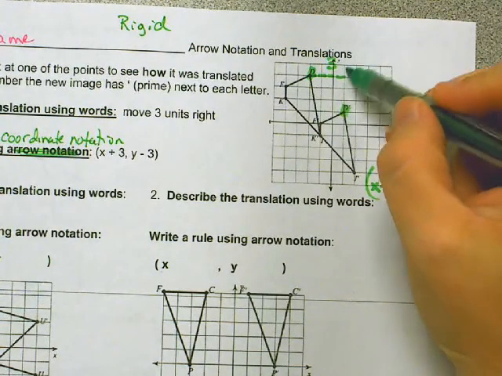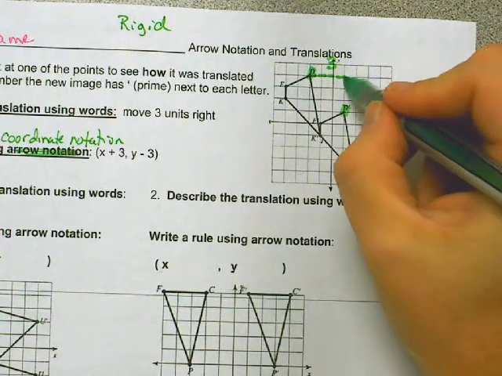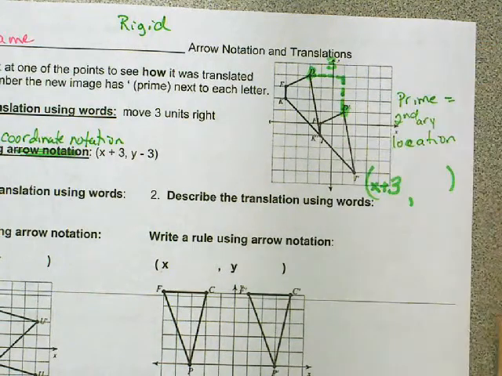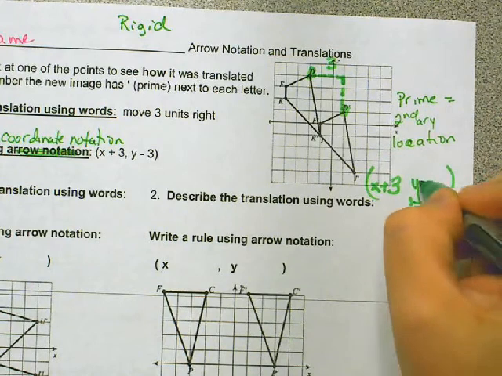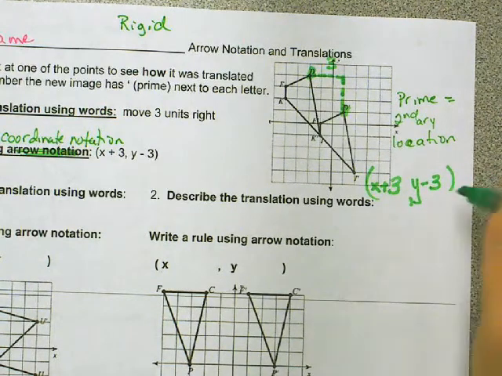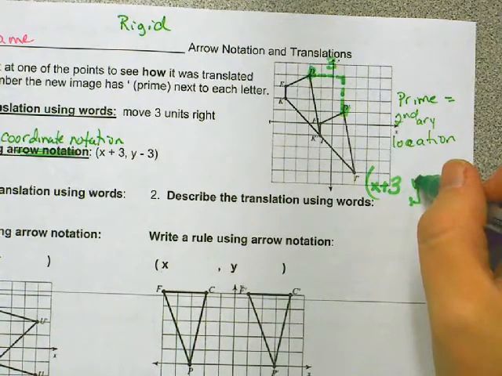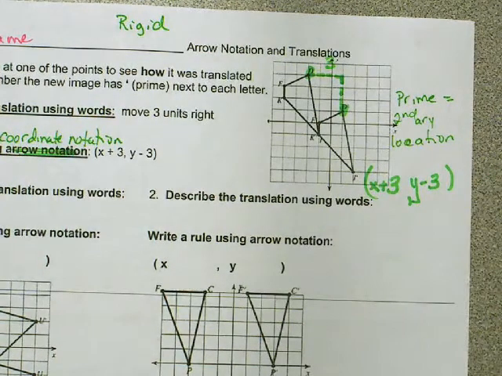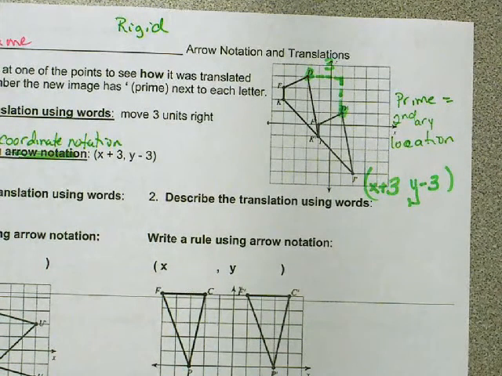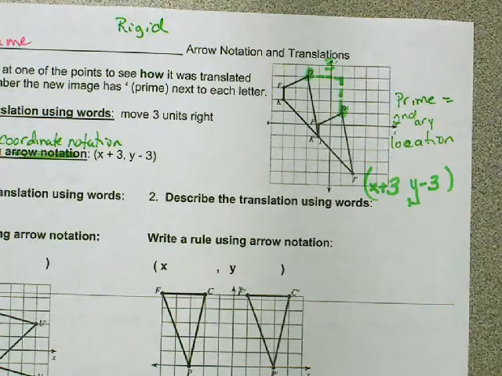Then I'm going to look in the Y direction, which is up and down. I'm going to move down 3 units. So that would be Y minus 3. How come I said Y instead of X again? Because this is a coordinate. So when we're doing coordinates, we need to remember the X and the Y.